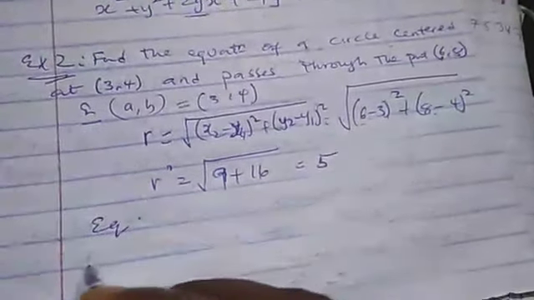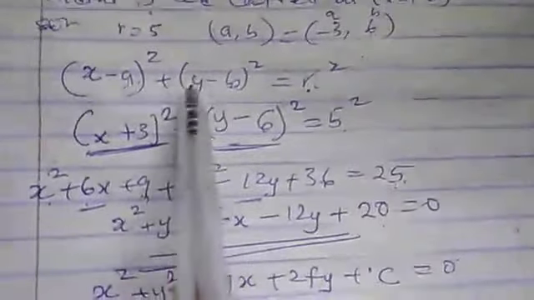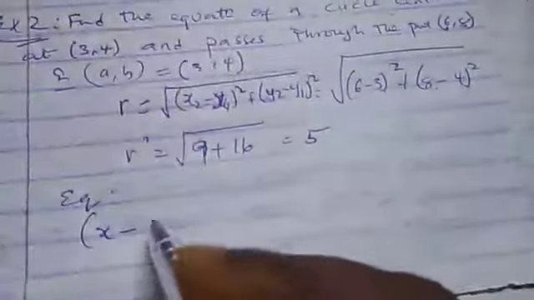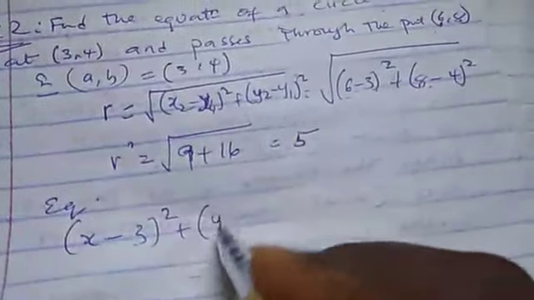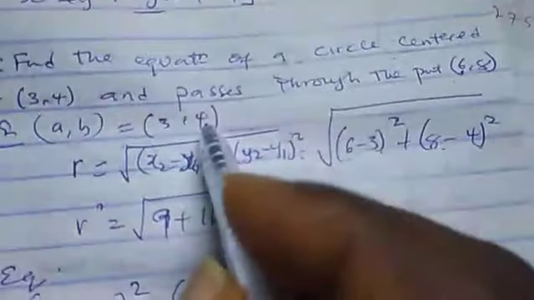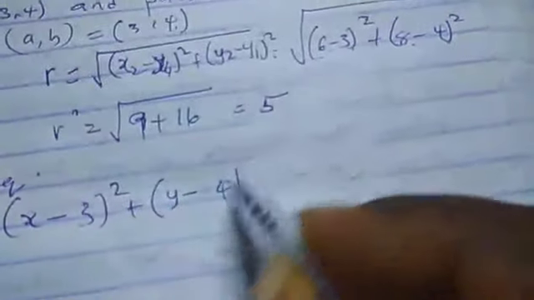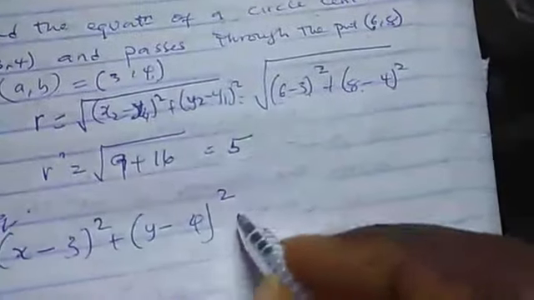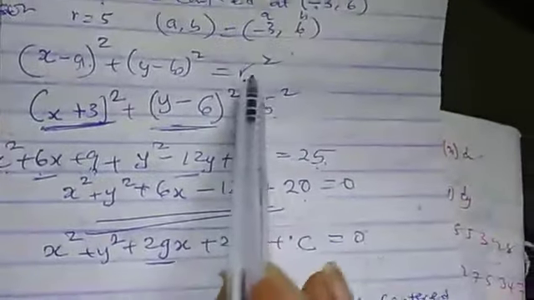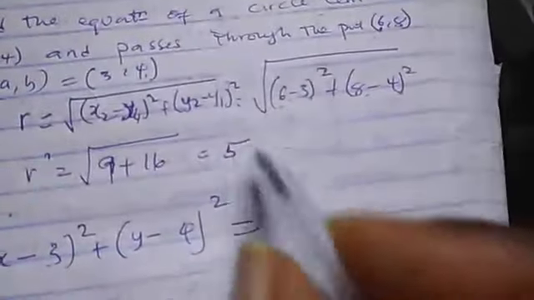The equation will be (x minus a) squared plus (y minus b) squared equals r squared. Our a is 3, our b is 4, and our r is 5, which is 5 squared.